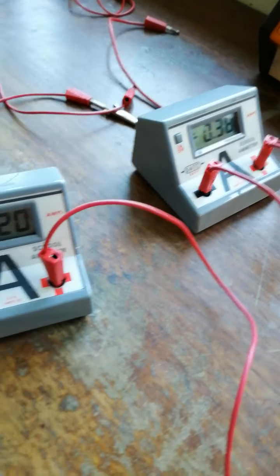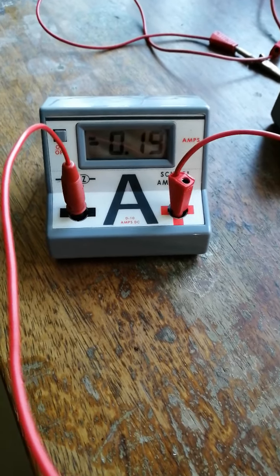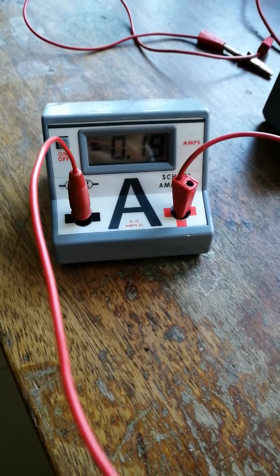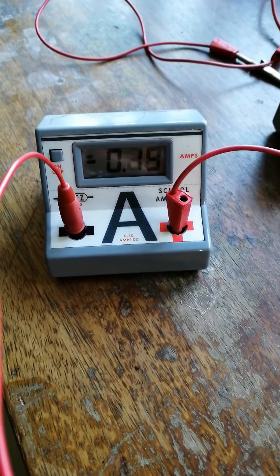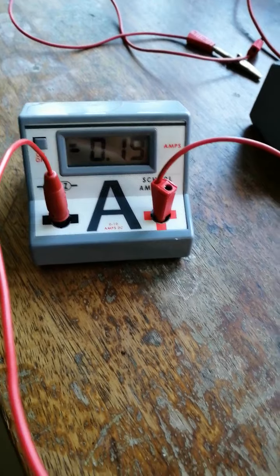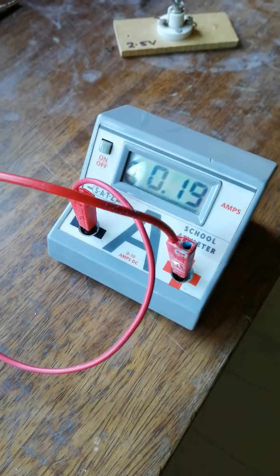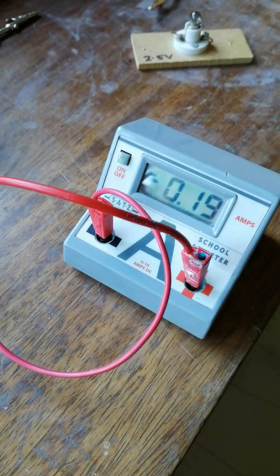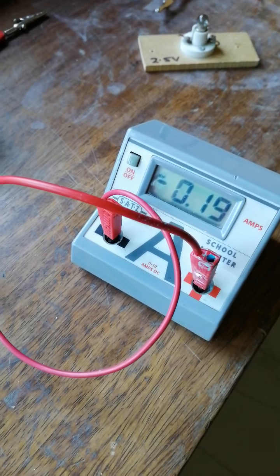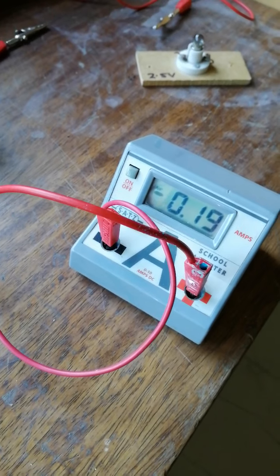So if we look here at one branch, we will see that indeed the current is running at 0.19 to 0.2 amps. And here on my other branch, I have the same. So 0.19 to 0.2 amps, half of the total current.